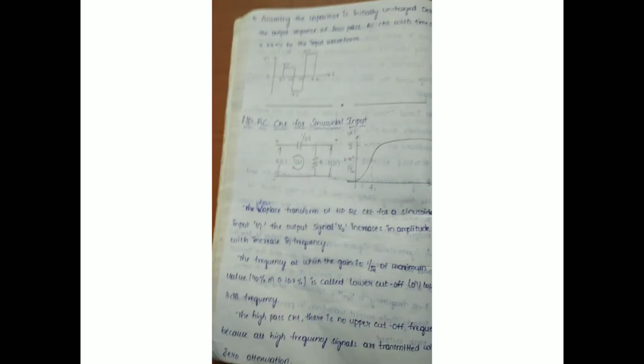See the circuit diagram. This is the circuit diagram, and this is the graphical representation of the high pass filter. At low frequencies, the gain decreases. At higher frequencies, the gain is constant. So the high pass filter allows only higher frequencies, and it attenuates the lower frequencies.